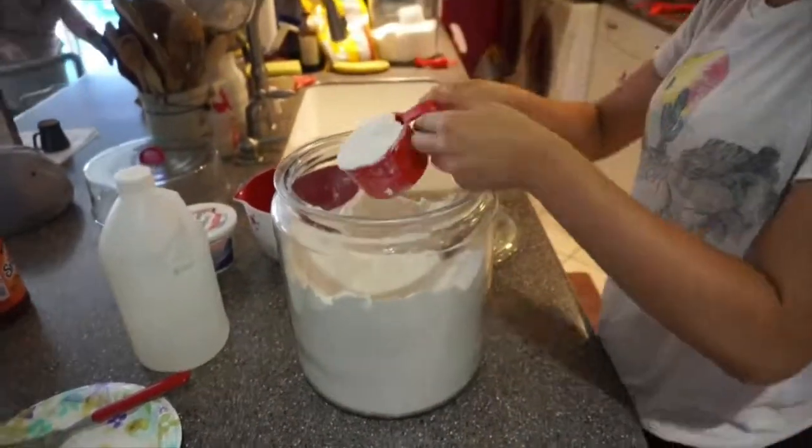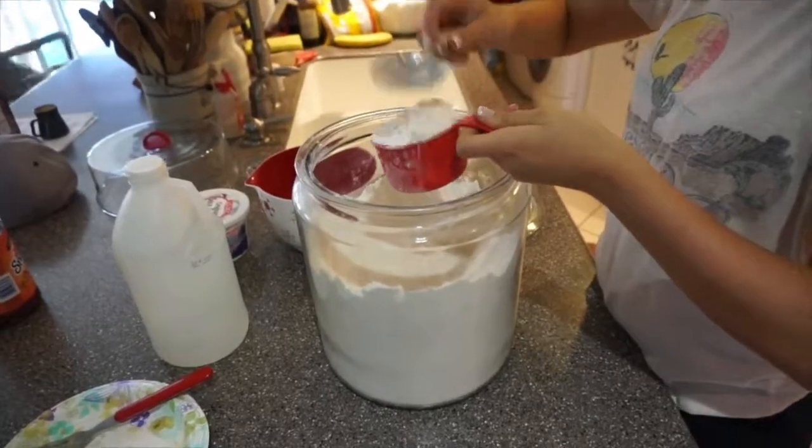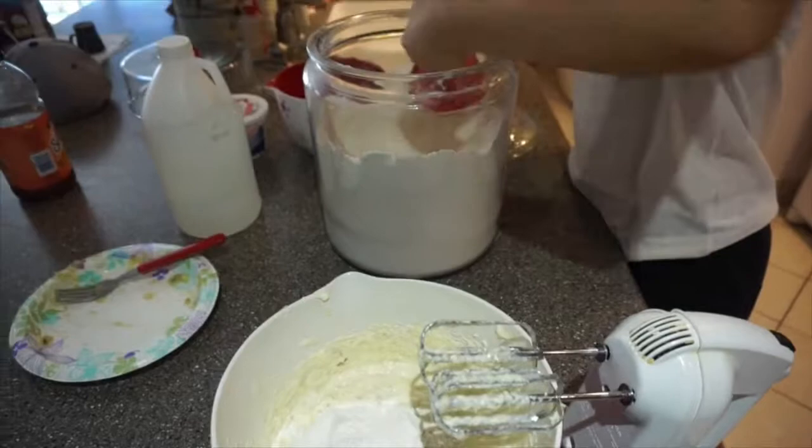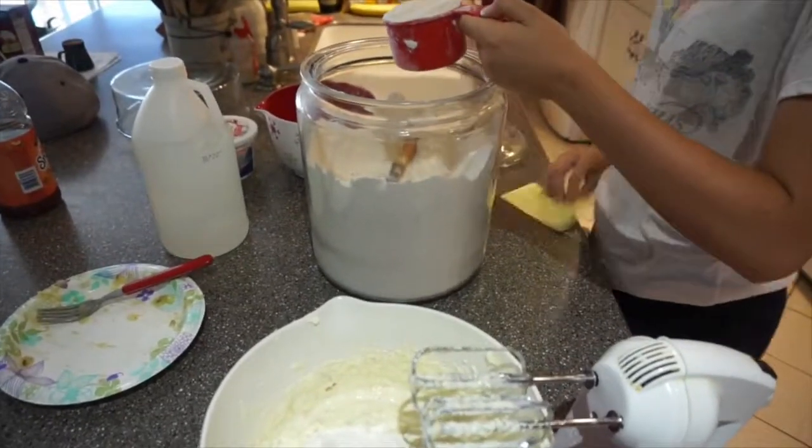Now we add flour to our heterogeneous mixture. Once flour is added to the wet ingredients in the mixture, two proteins called glutenin and gliadin bond together to form gluten, which helps the bread hold its shape.